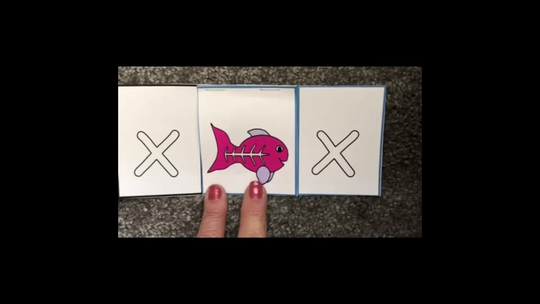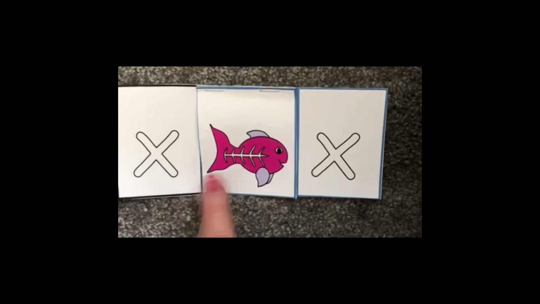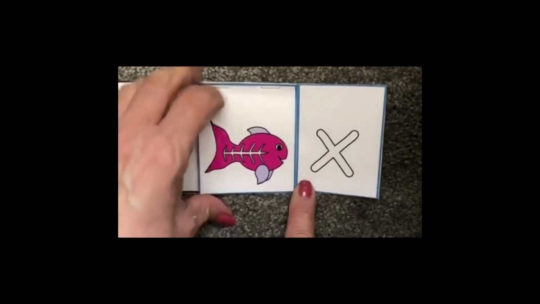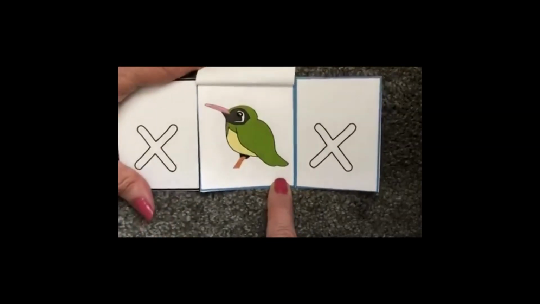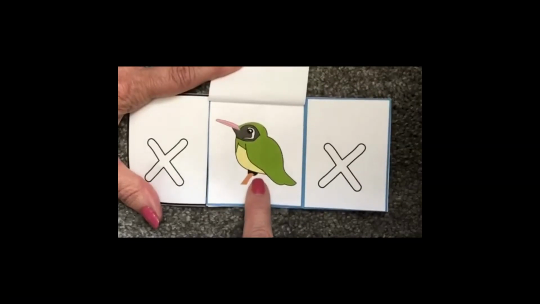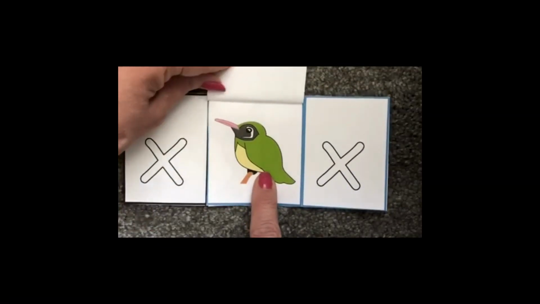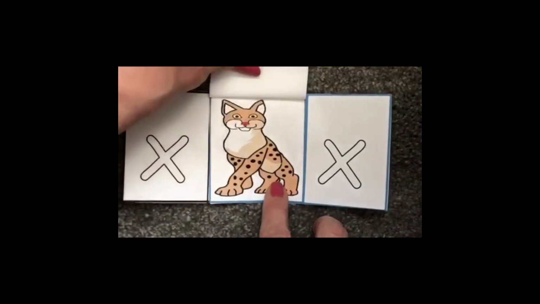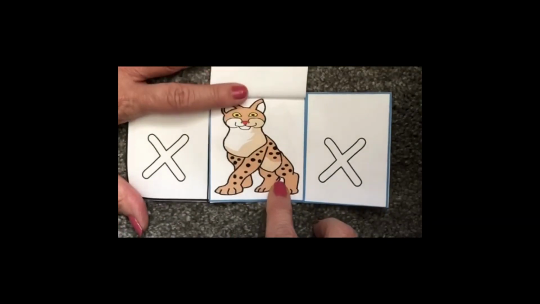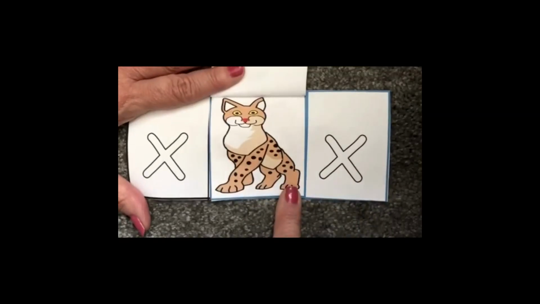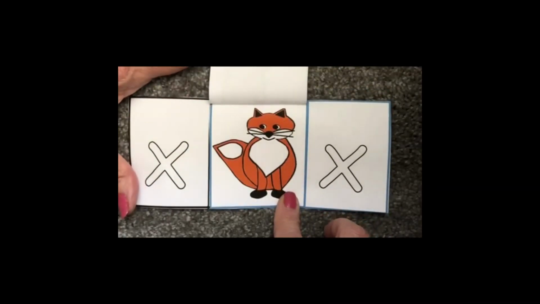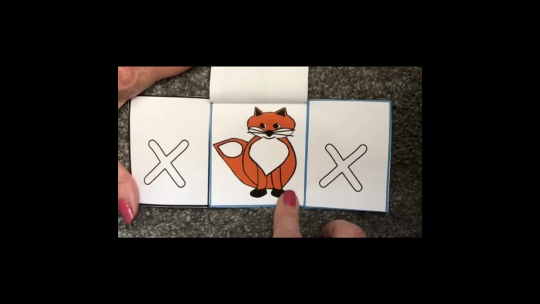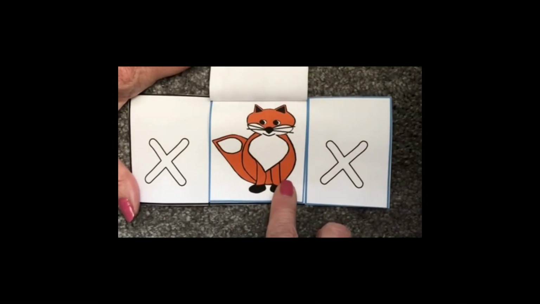Okay, our first picture is an X-ray fish. KS. It begins with the X sound and the letter X. Then we go to Xanthus. It begins with the letter X and the sound X. Then we go to lynx. It ends with the letter X and the sound X. And then we have our fox. And it ends with the sound and letter X.